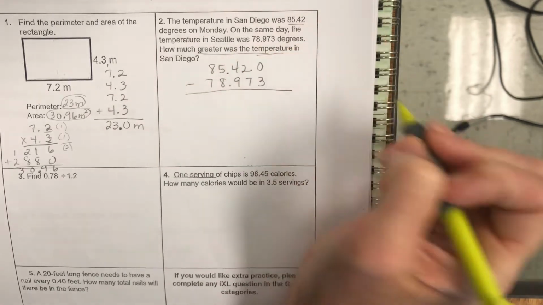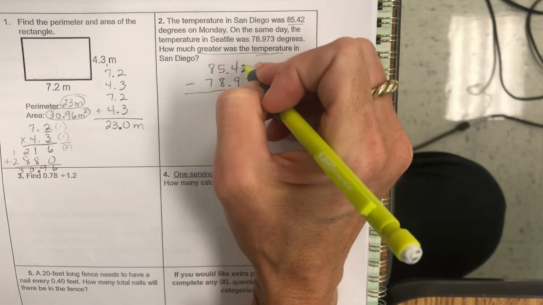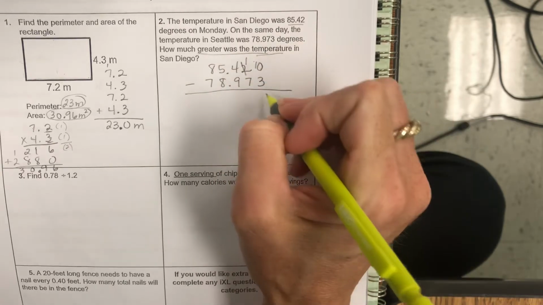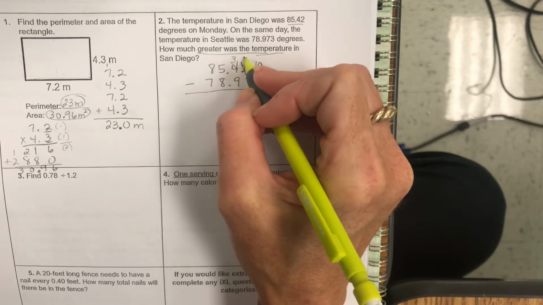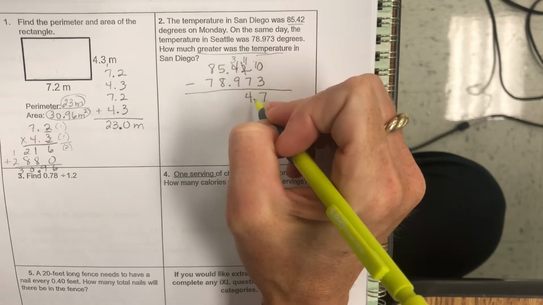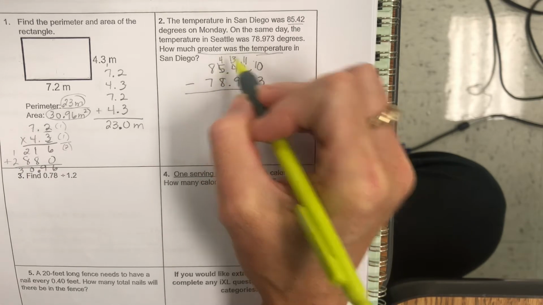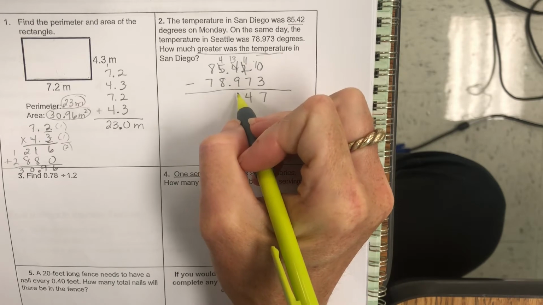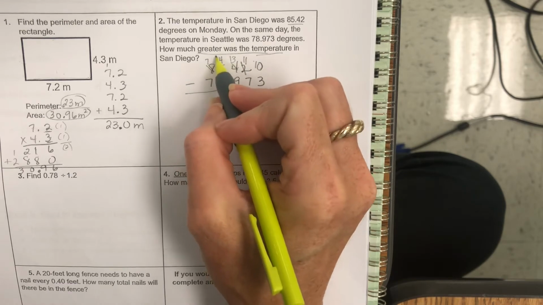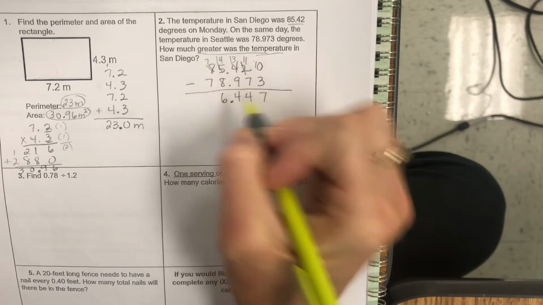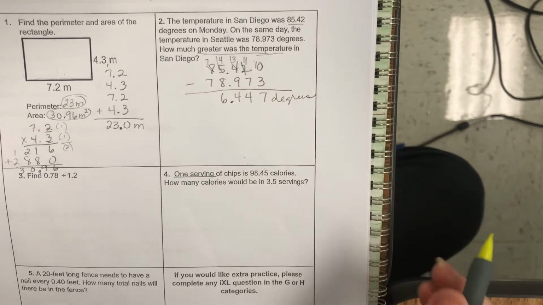So that means I have nothing above the 3. So I'm going to put 0 there for a placeholder so that I can see that I cannot take 3 from 0. So I'm going to borrow. So 10 minus 3 is 7. And now I can't take 1 minus 7, so I'm going to borrow. 11 minus 7 is 4. Now I can't take 3 minus 9, so I will borrow. 13 minus 9 is 4. Now I can't take 4 minus 8, so I'll borrow again. And 14 minus 8 is 6. So I get 6.447 degrees greater.